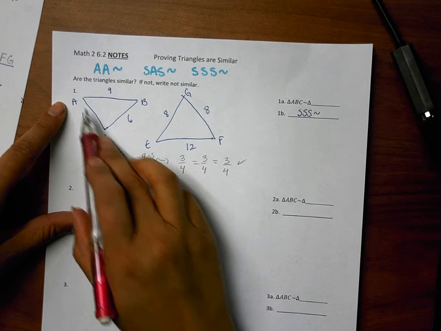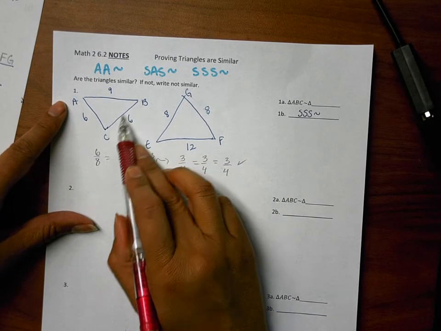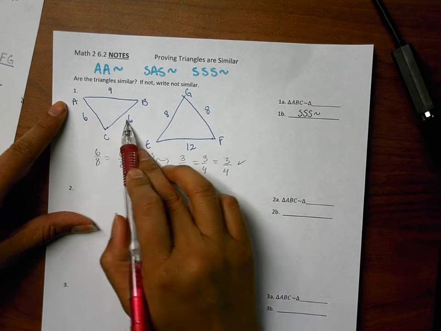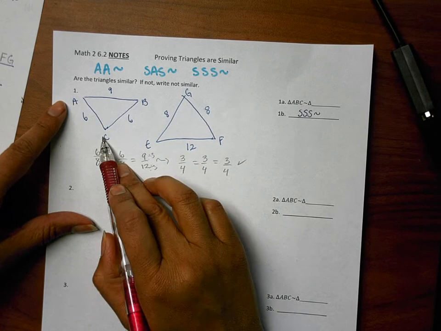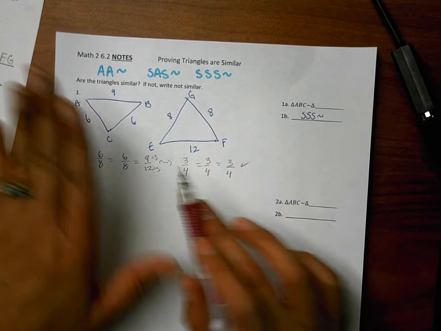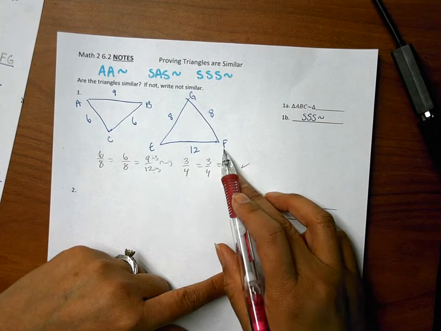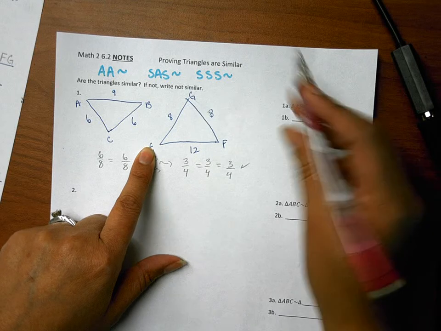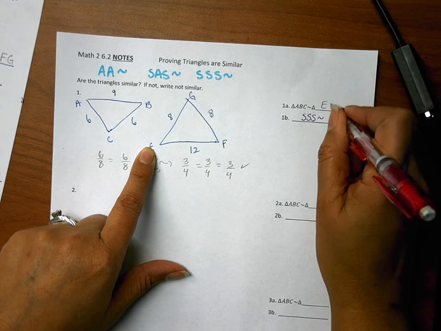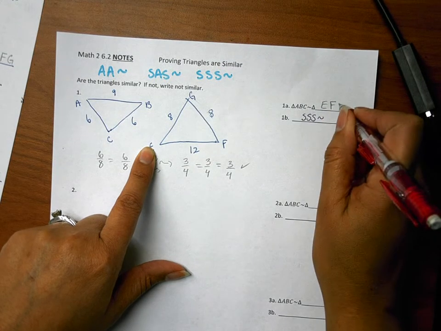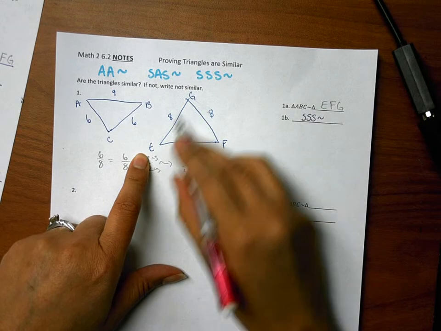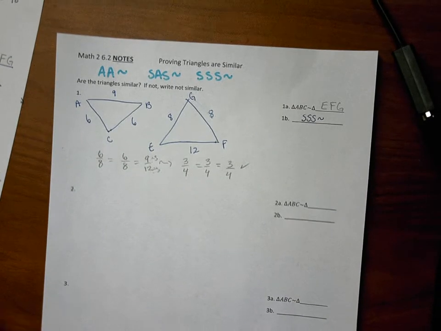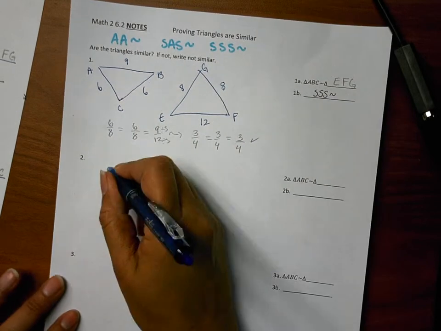Similarity. Okay, so what is a similarity statement? A, B, C. I went along the larger side and then down one of my same sides, the 6s. So along the bigger and down. So because it's isosceles, you could go EF or FE. I'm just going to do EF and up the G. But if you went the other way around, because the 8s are congruent, that is fine. You could have done FE, G.